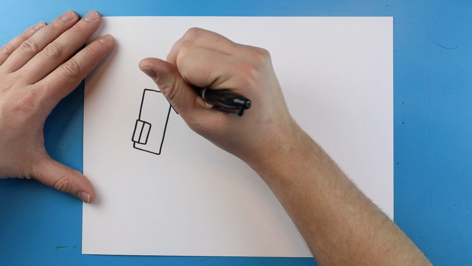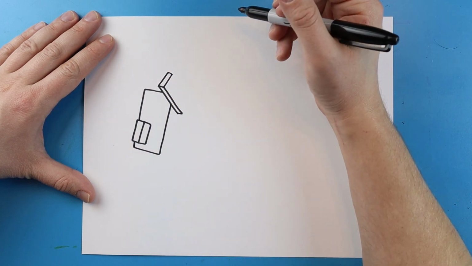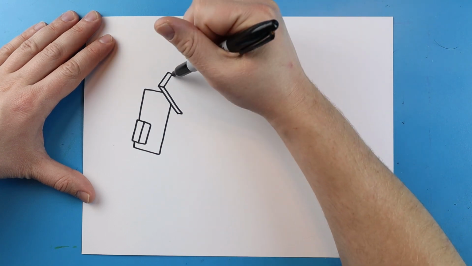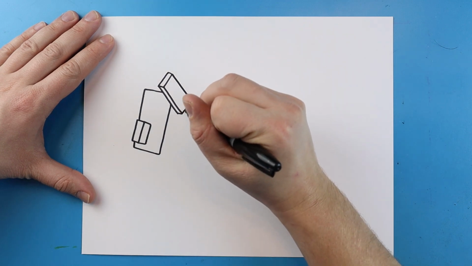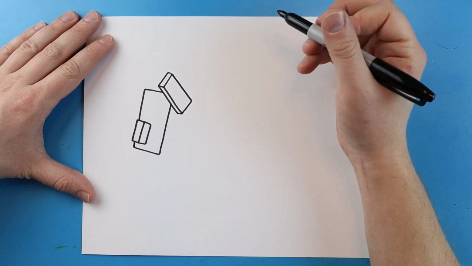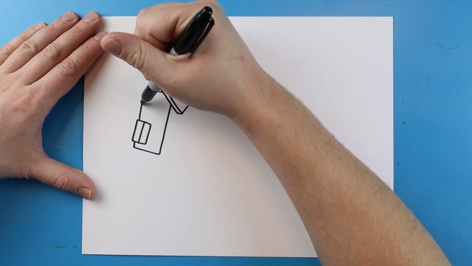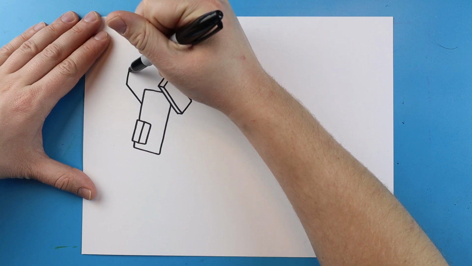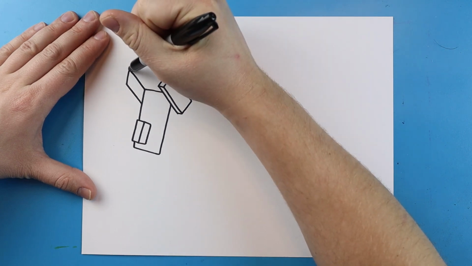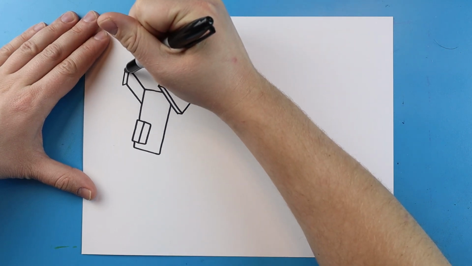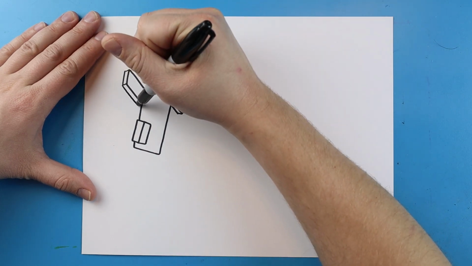Next, I'm going to make two more lines that come up, and they'll connect right there. Now I'm going to draw a diagonal line that comes down with another line up like this. Right here, we're going to draw a line that goes up. It's going to go up at an angle like this and then come down here. We're going to make two little lines down and then connect them. And another line down here.